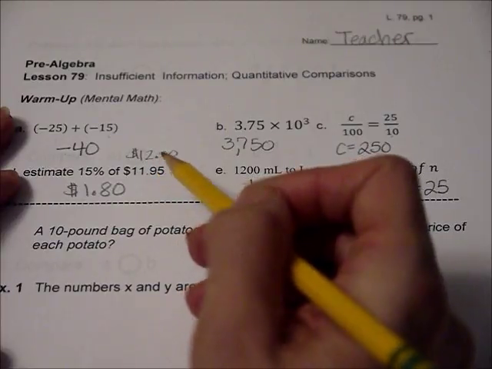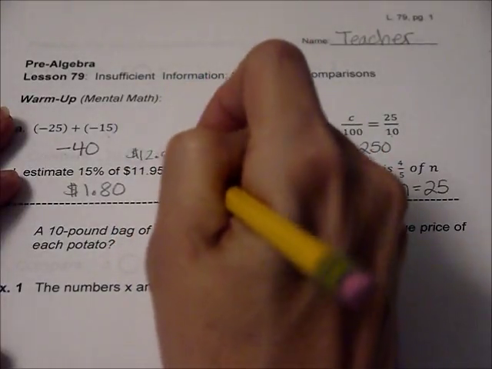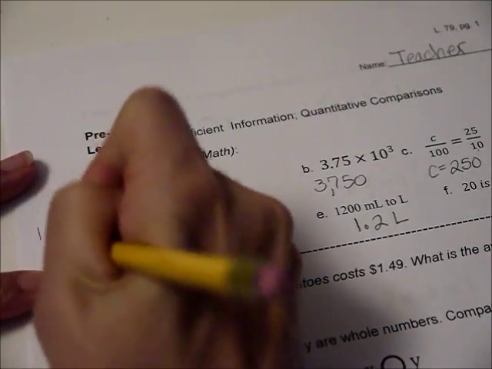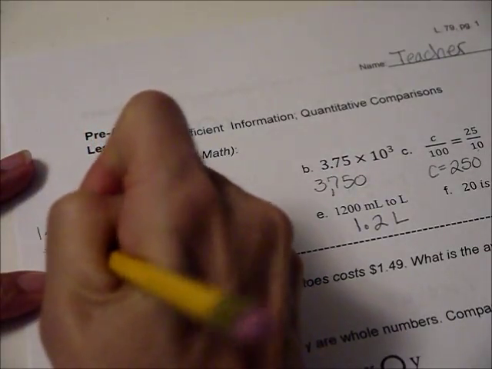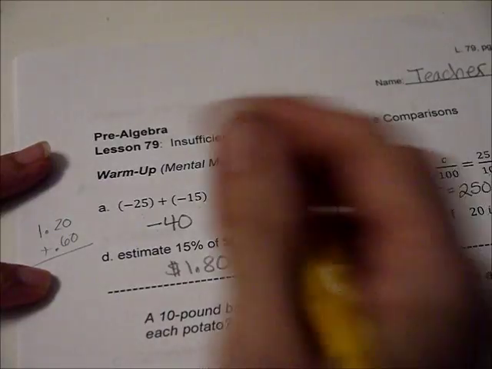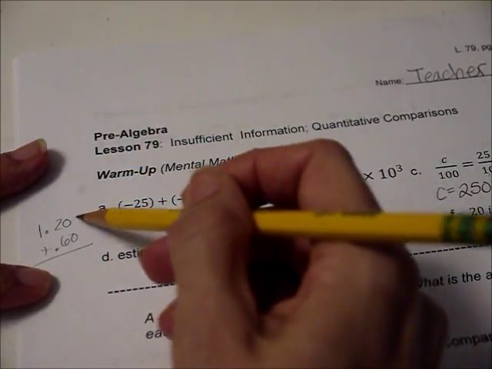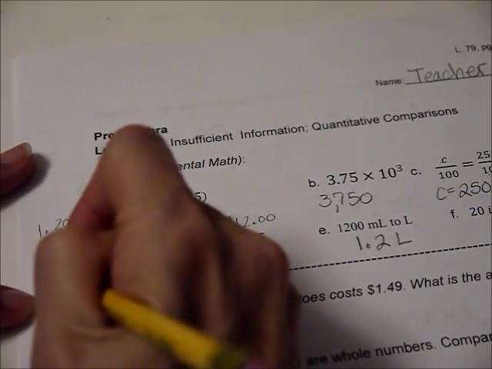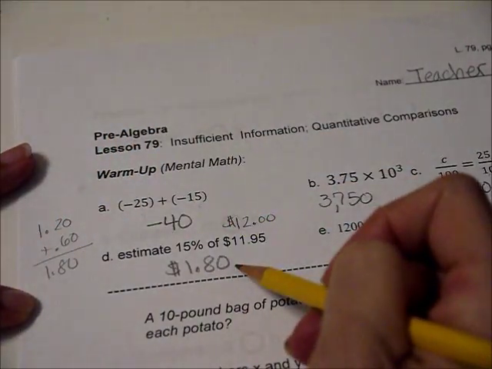So we're going to do 10% plus 5%. So I'll write it over here: $1.20 plus 60 cents, which is half of $1.20. So this was 10%, this is 5%. Together they make 15%, so we get $1.80.